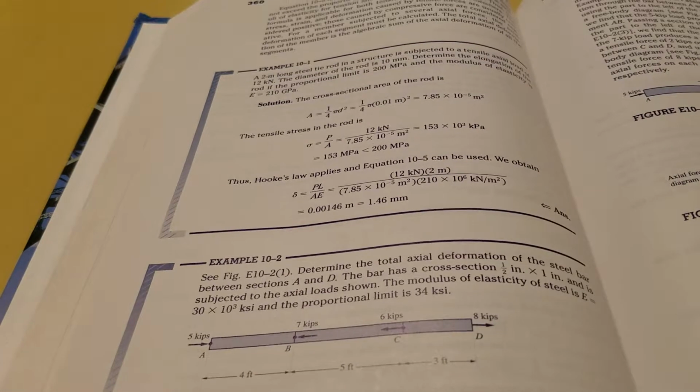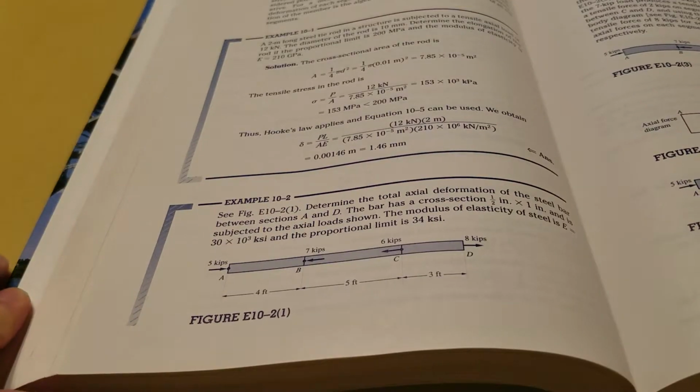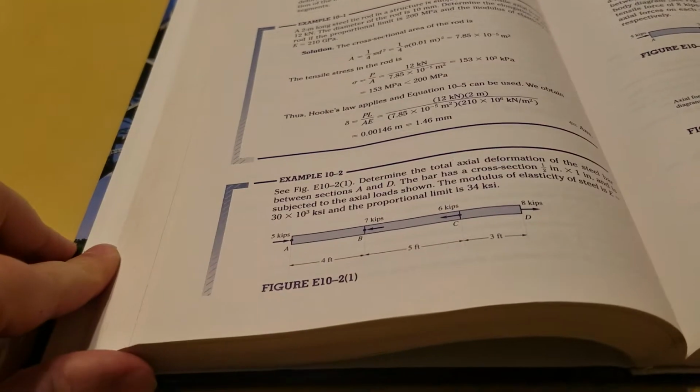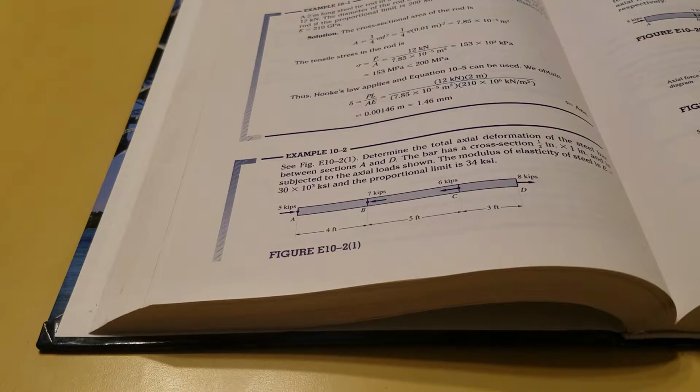Okay, I'm going to do 10-2. And I think this is really, really cool because it also has one of these diagrams. And that's going to be a recurring theme. So I'm going to go ahead and get 10 minutes into this one.